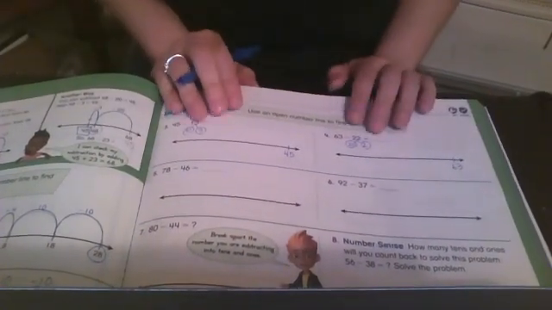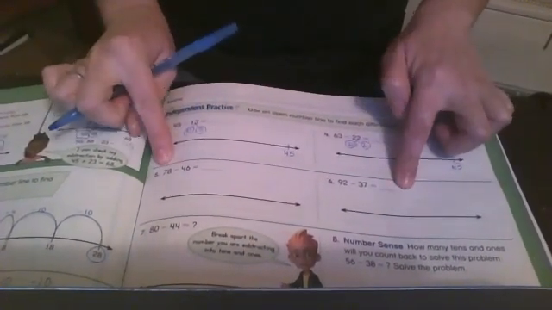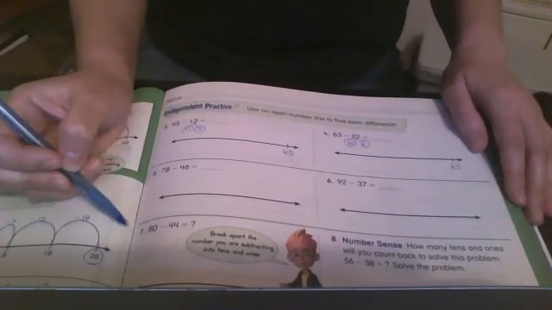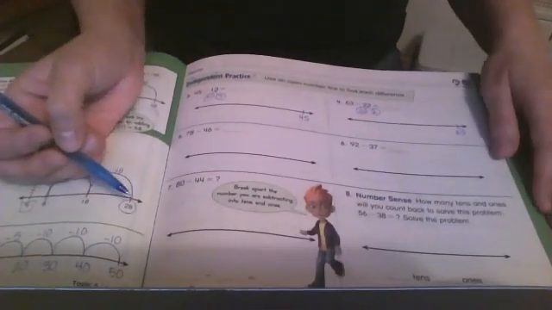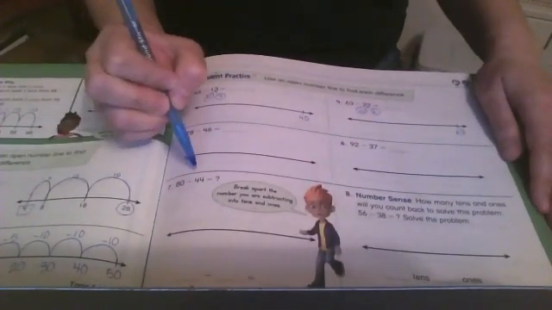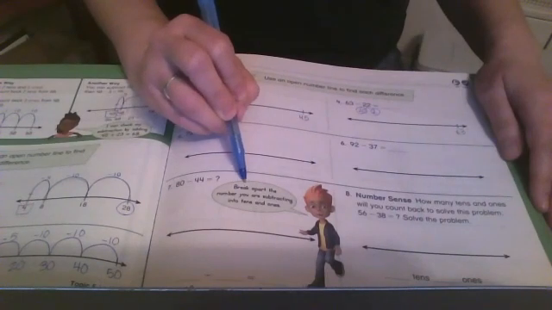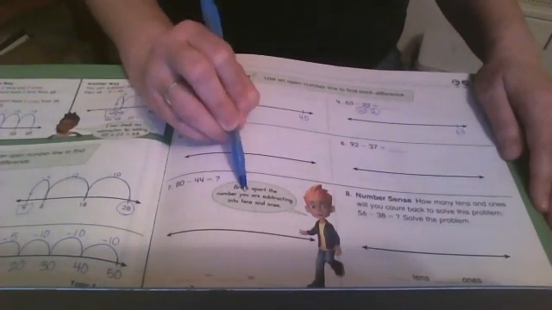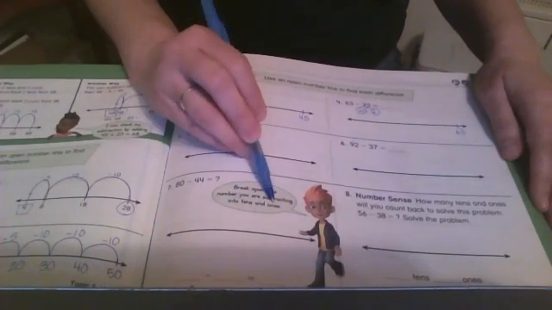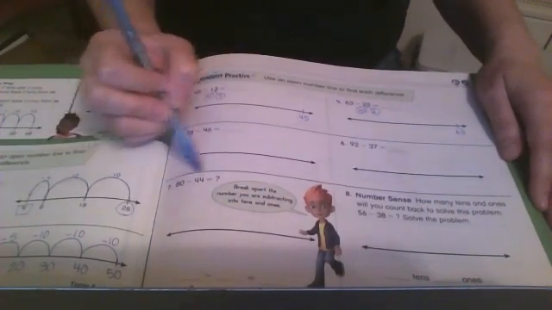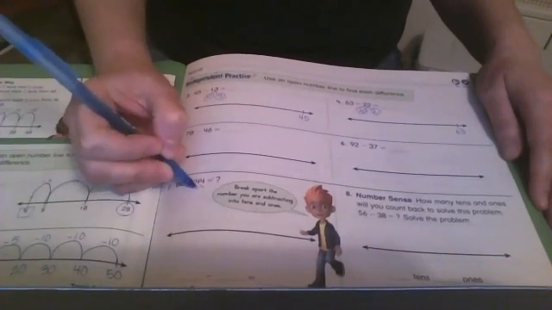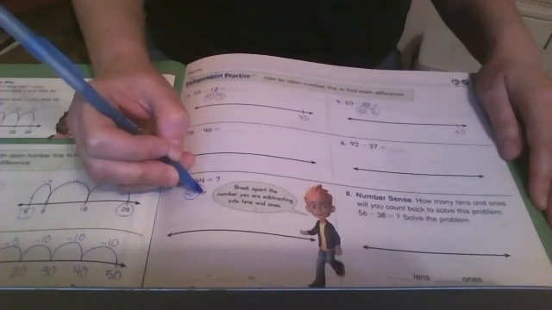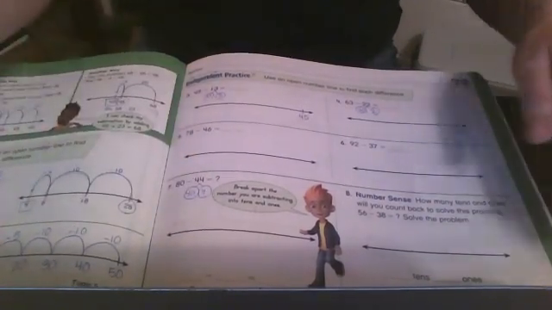Okay, so those first 2 are set up for you. And then you're going to do numbers 5 and 6 on your own. And then let's see. This last one, number 7, he's asking you to break apart the number you're subtracting into 10s and 1s. So it's asking you to do the exact same strategy where we're breaking apart the second number into 10s and 1s. Okay? All right, guys.